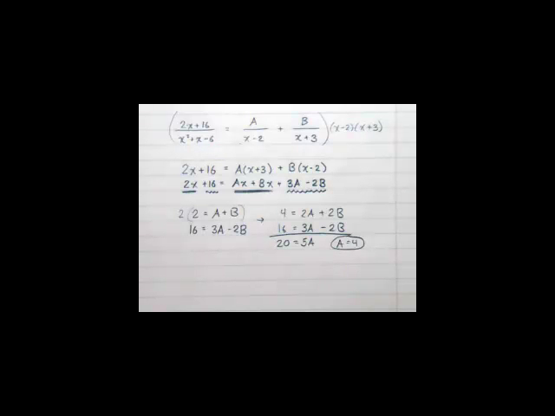And then if a is 4, what's b going to need to be? If you go back to one of those original equations with a and b there, if I were to plug a 4 in for a on either one of those two, what do we get for b?